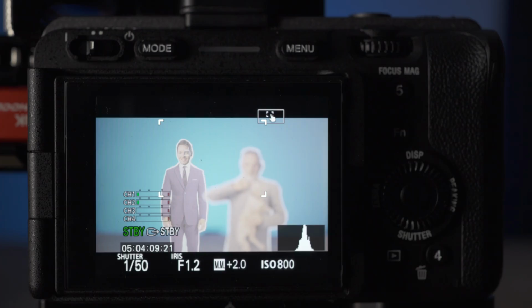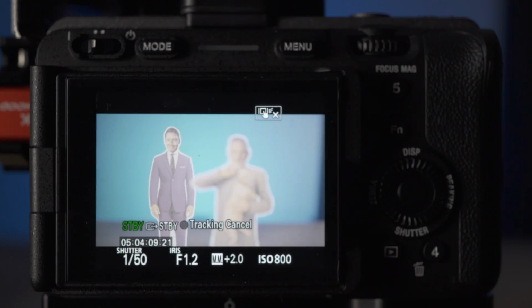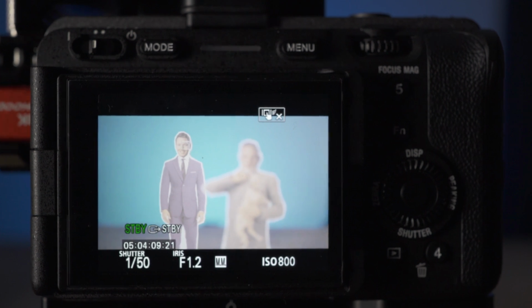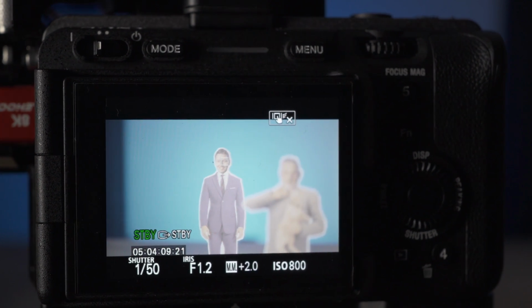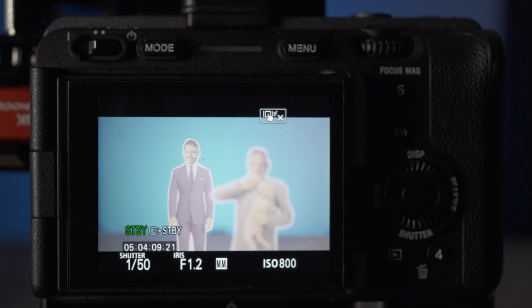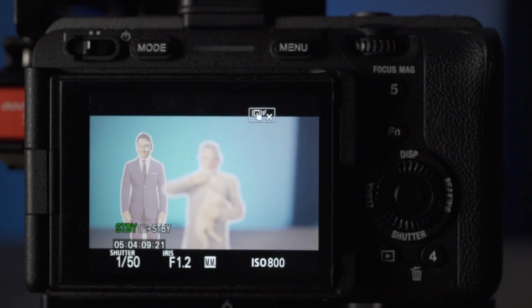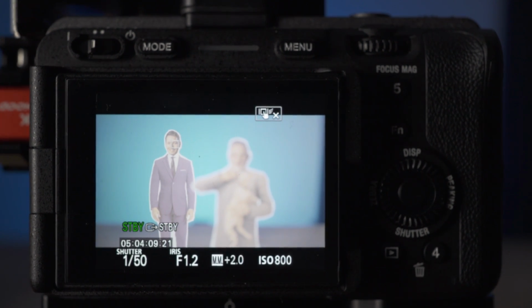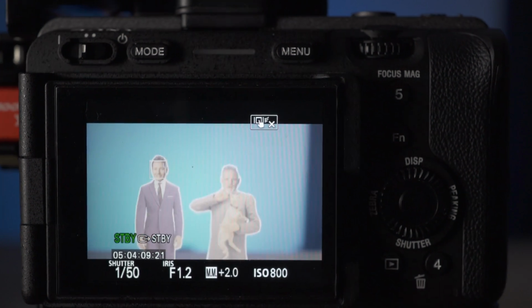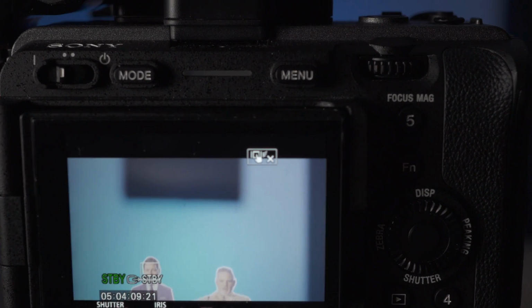Let's tap the box to change to focus tracking. Once enabled, when you touch an area on the screen, the camera will attempt to track that object and keep it in focus. Let's do that now with Gerald. So as Gerald moves around now, the camera is going to do all it can to keep him in focus. You'll notice that the tracking area is staying attached to Gerald's face. The tracking feature is really intelligent, especially when working with faces.